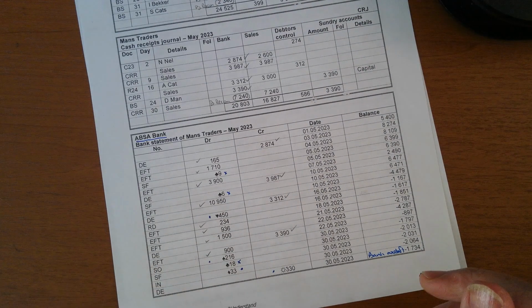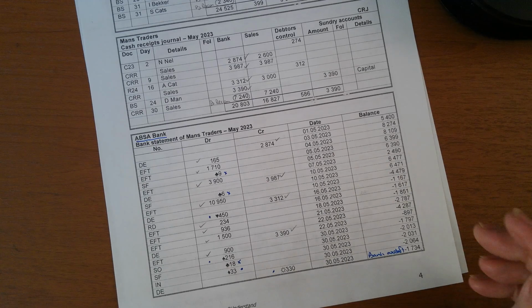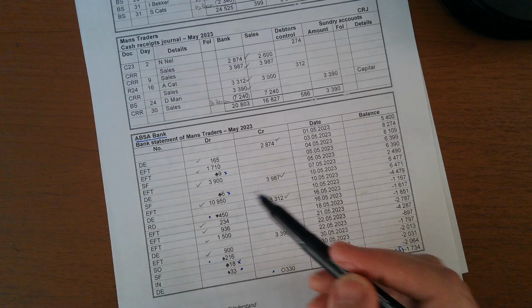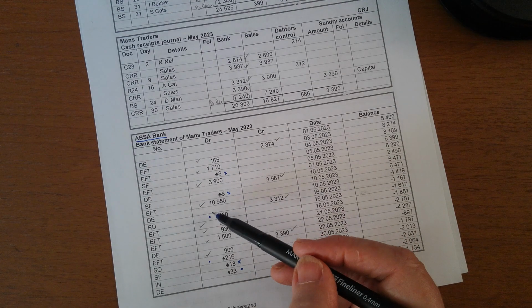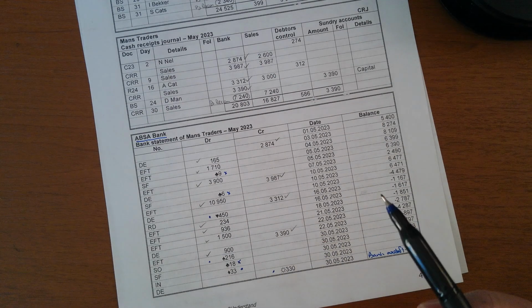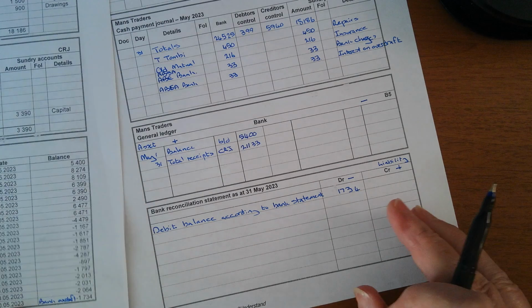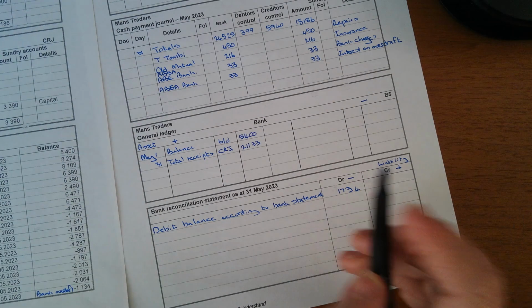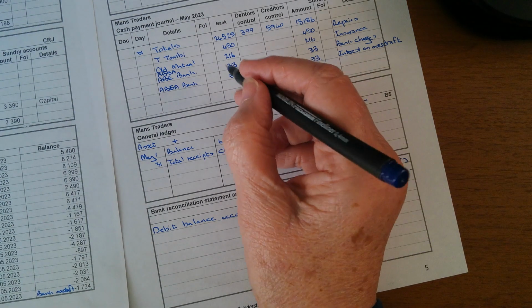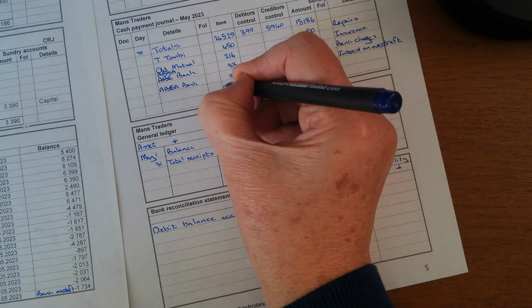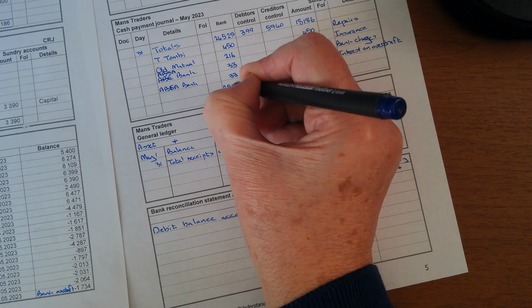Okay, then we just have to see if there are any more entries here that we haven't done. And if we look through them, all of them were ticked off. So it means that I've completed all the different entries that I was supposed to complete. Then I can just add up and see what is the total amount in my bank column.